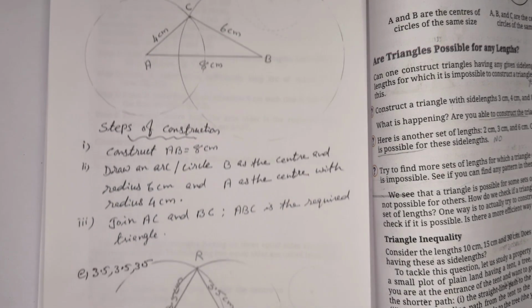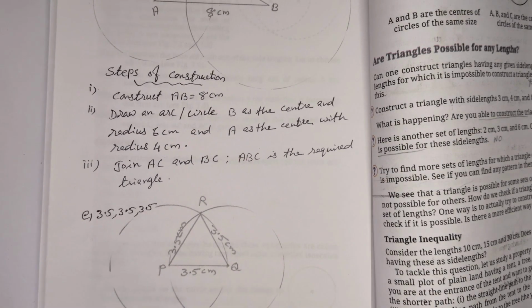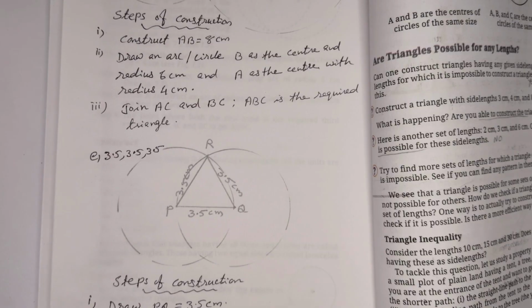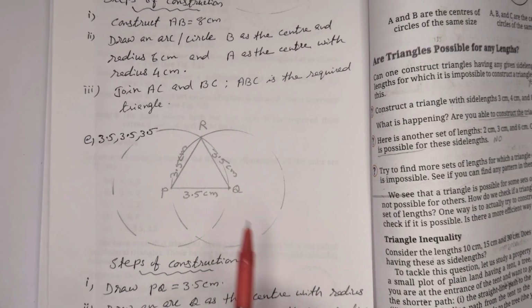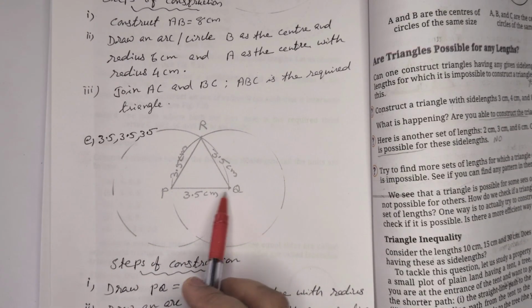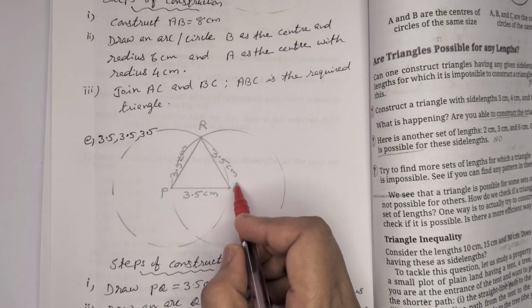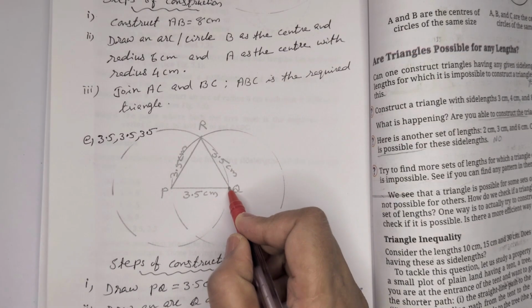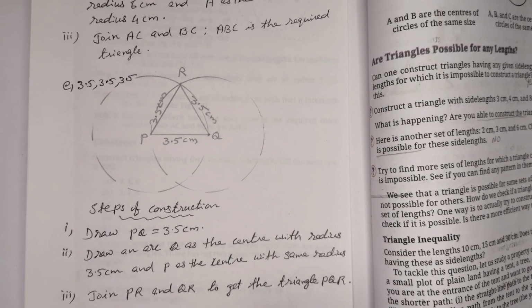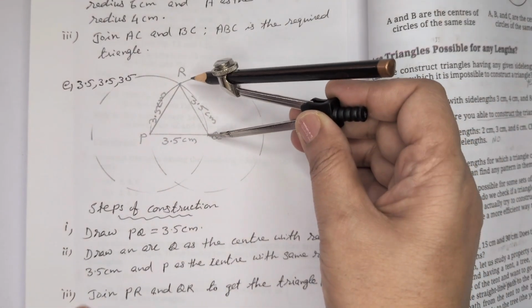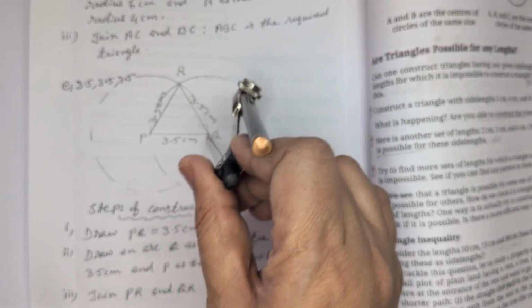Last one, with all measurements 3.5. For that also, in the same way, first we have to draw a line PQ as 3.5 centimeters. Then take 3.5 centimeters in your compass and, with Q as the center, draw the arc or circle.